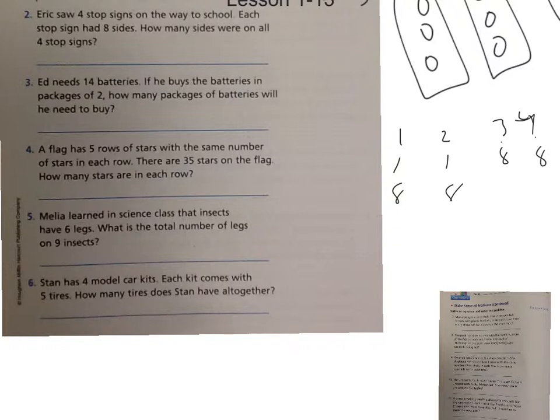So what you're looking at here is 4 times 8, which equals n. So n would equal, hopefully you know, 32. 32 sides. I did it in the wrong one, but I can still erase it. 4 times 8 equals 32. I'm sorry, n equals 32 sides.